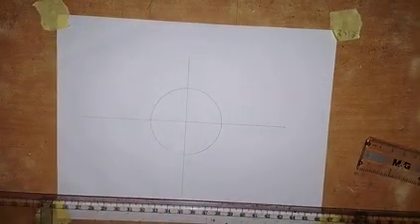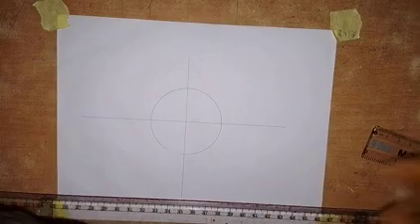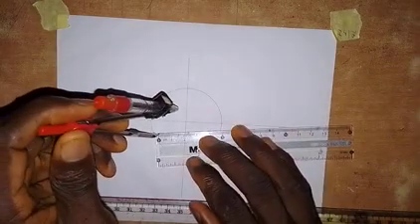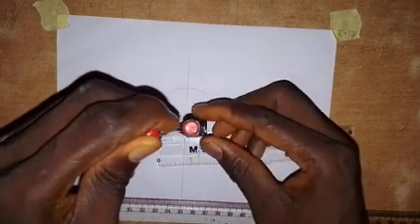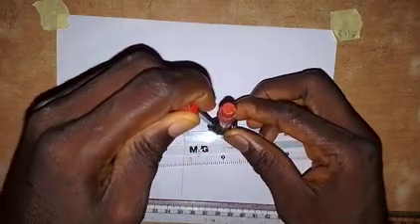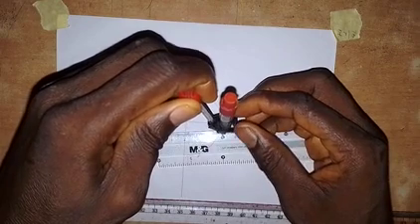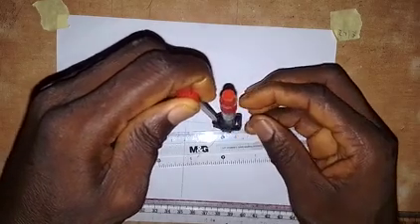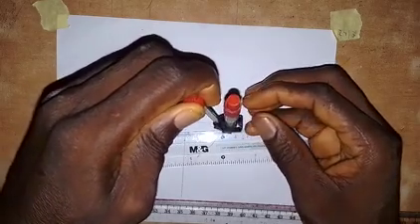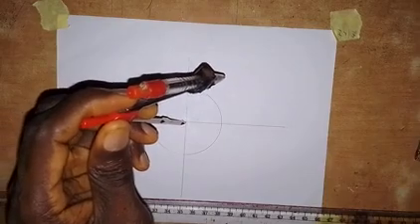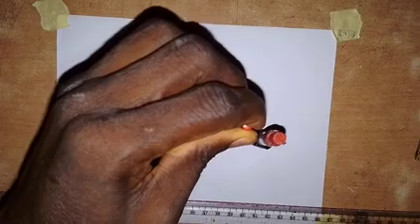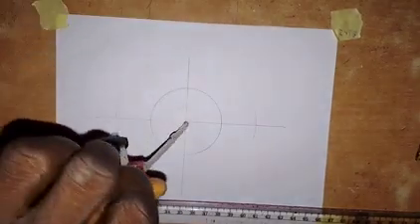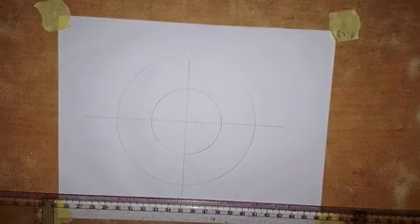Alright, so the next thing that we are going to do is that we divide 110 by 2. That will give us 55 millimeters. So take 55 millimeters on the ruler. Okay, so put a point here at this point and draw a circle. So this is the circle.